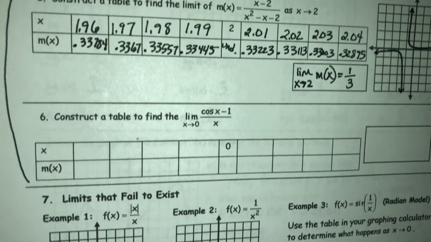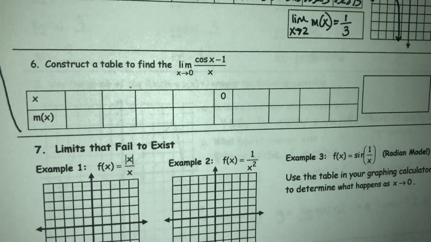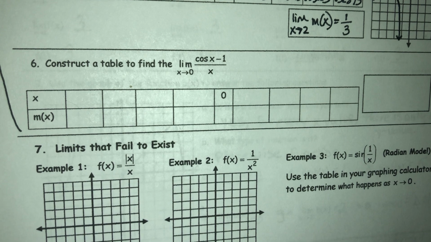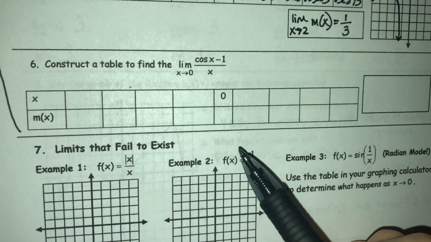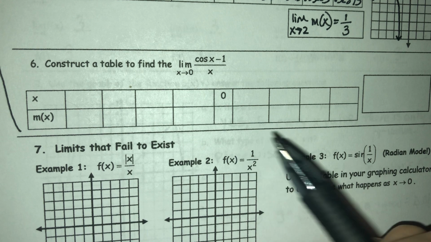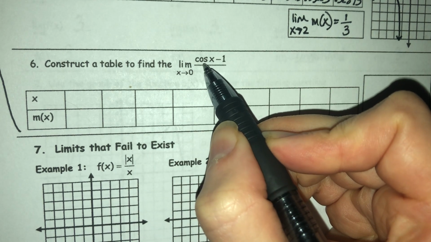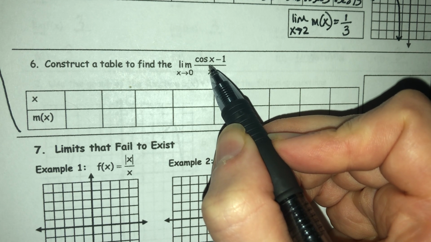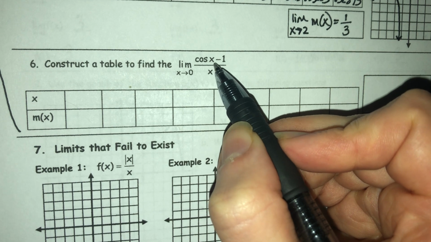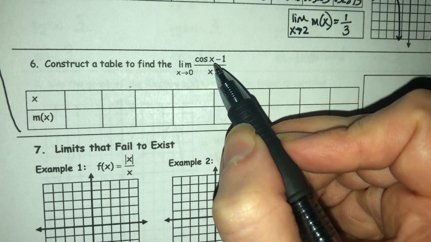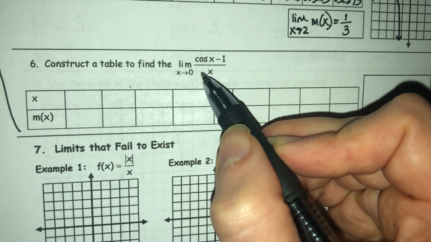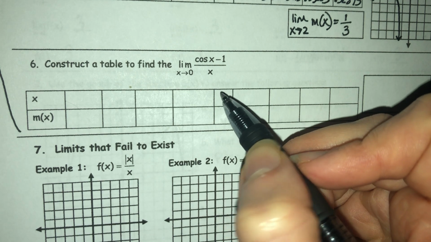Okay, again, for number 6, I would like you to do this one on your own first and then check your answer. Before you pause the video though, I want to make sure that you enter this in your calculator correctly, because a lot of students make mistakes here. When you go into your calculator and you type in cosine, it's going to open a parentheses up, and the argument of the cosine function goes in the parentheses. So what is the argument of the cosine function here? Is the argument of the cosine function x, or is the argument of the cosine function x minus 1? Or does it even matter?